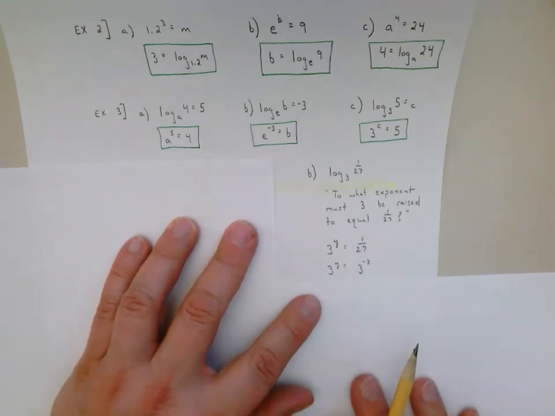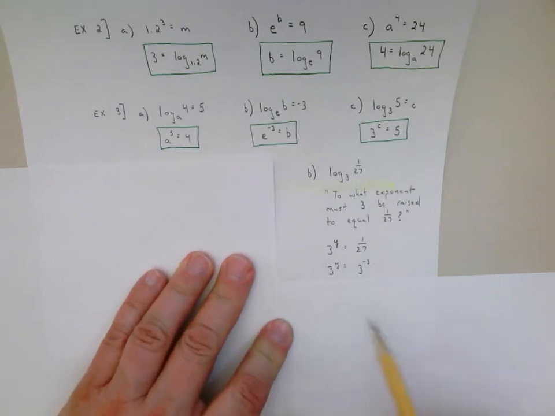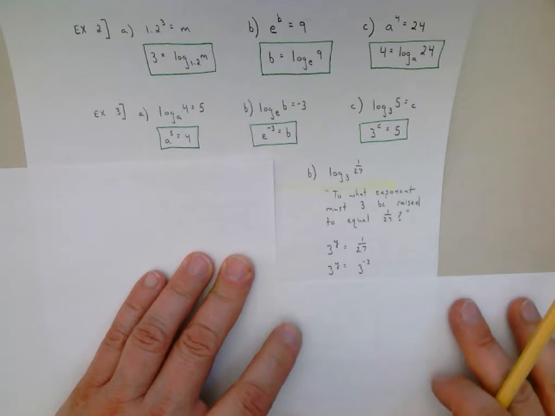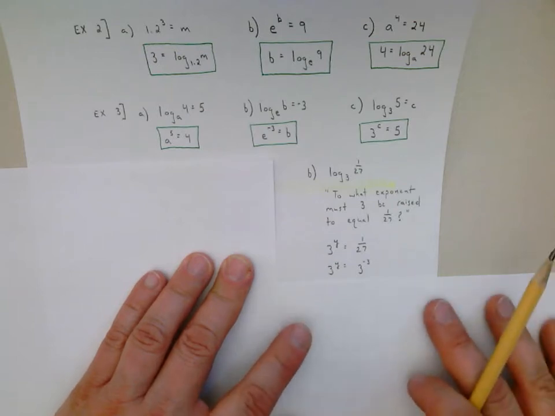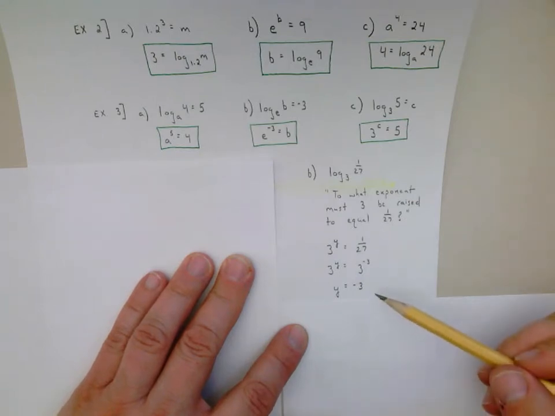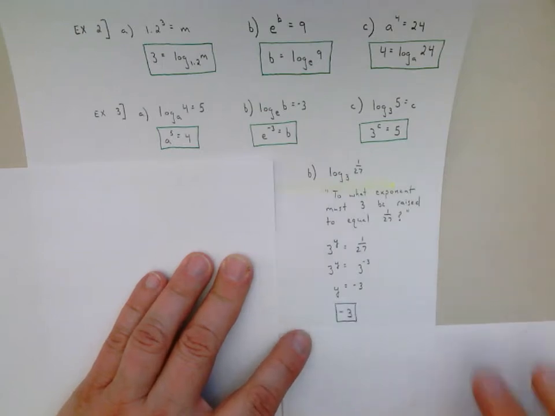I can write both expressions with a base of 3. 3 to the y power equals 3 to the negative third. Remember how negative exponents are used for reciprocals. Obviously, if two equal powers have equal bases, they must also have equal exponents, so y equals negative 3. We have found the exponent that you must place on the base 3 in order to make the power equal 1/27. Pause the video again here and make sure you have example B in your notes.